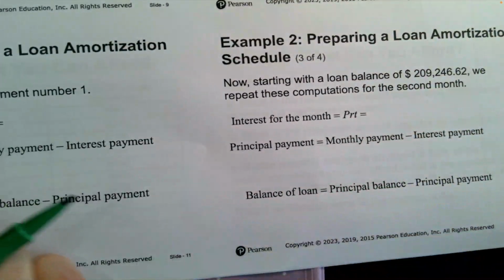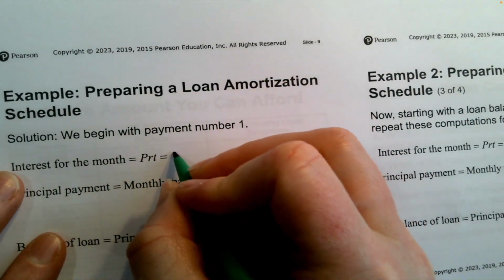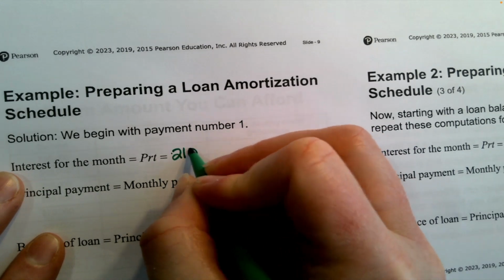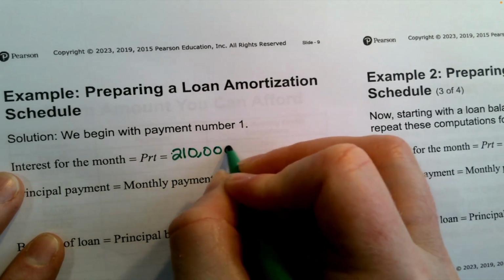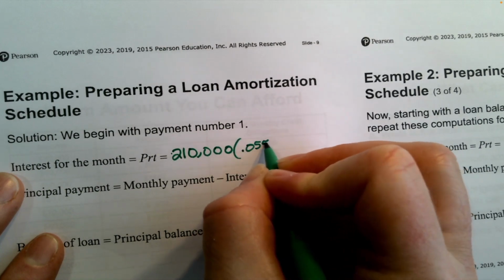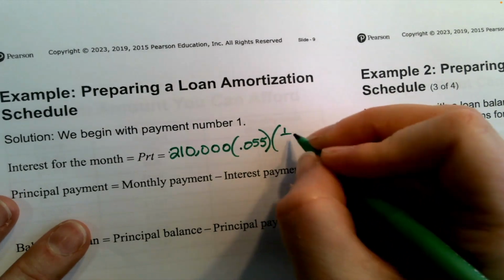The way you do that is the interest for the month. Our principal is $210,000 times your rate, 0.055, and times time. Since we're just doing 1 month, we're going to do 1/12.